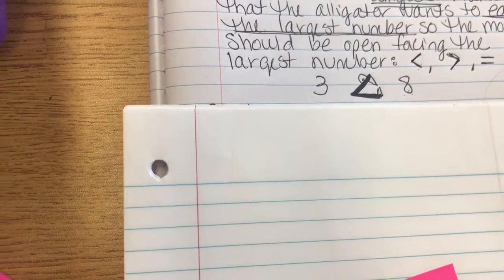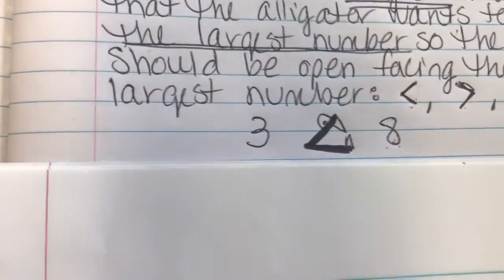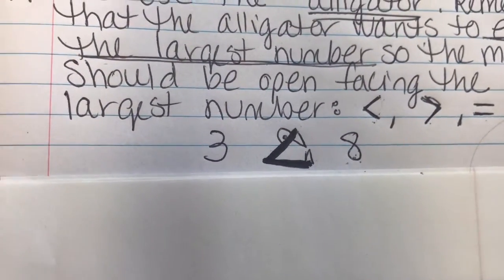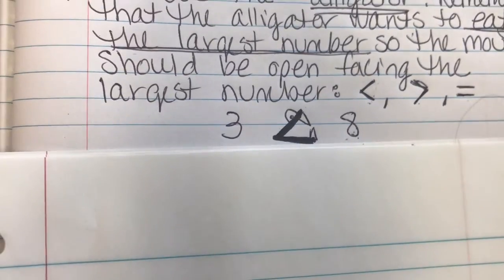For example, if I was comparing 3 to 8, the alligator would want to eat the 8, and so his mouth is open towards the 8.